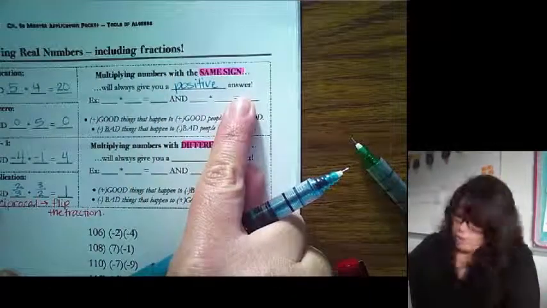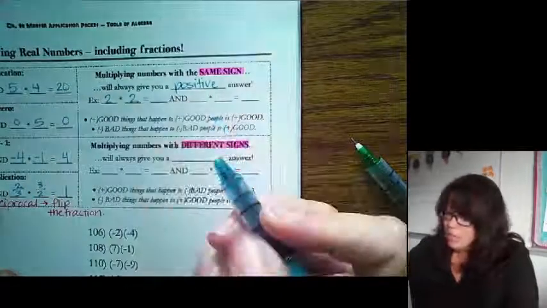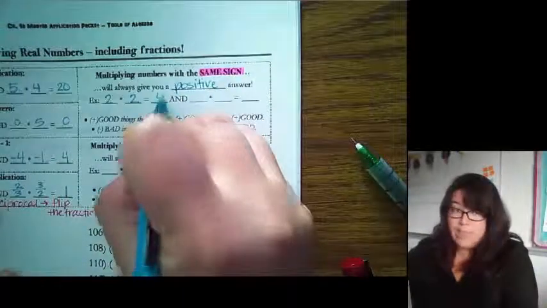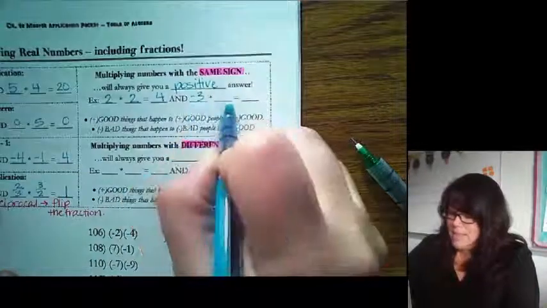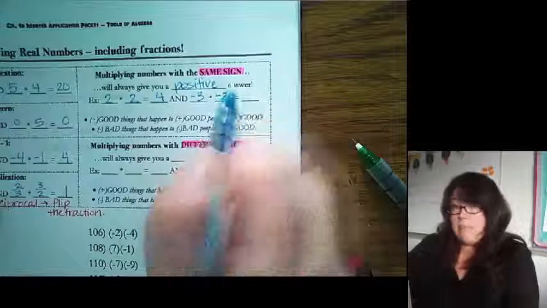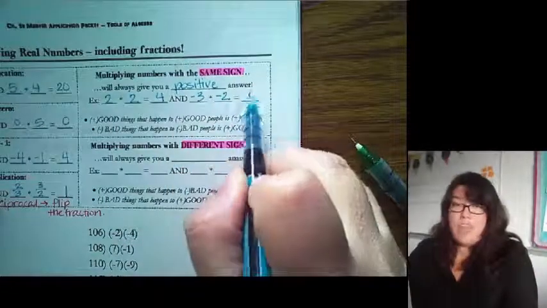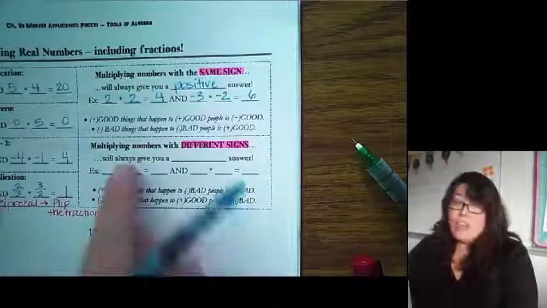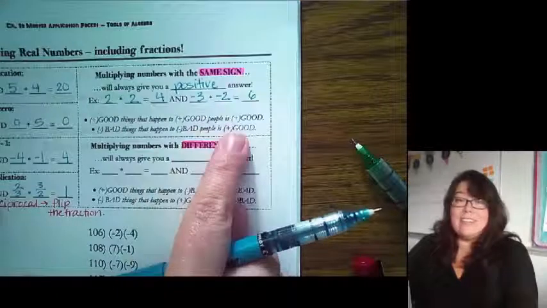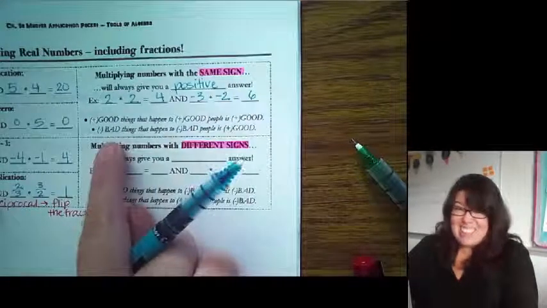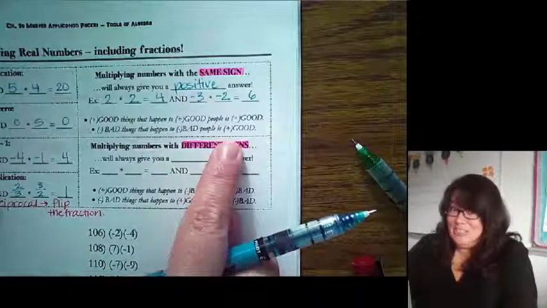For example, if you have positive 2 times positive 2, that will give you positive 4. Likewise, -3 times -2. They have the same sign, so my answer is going to be a positive 6. You can think of it this way. When good things happen to good people, it makes me feel good. When bad things happen to bad people, that makes me feel good too.